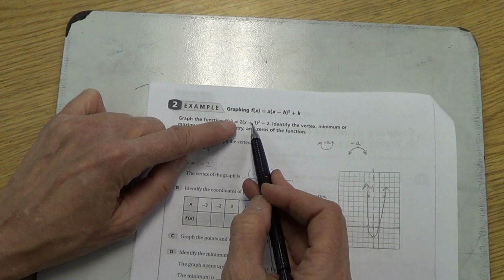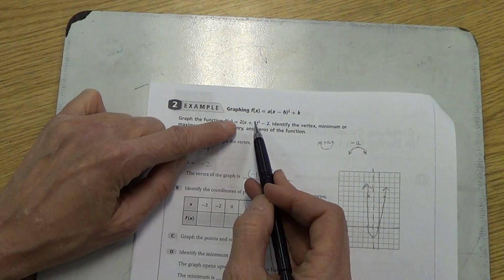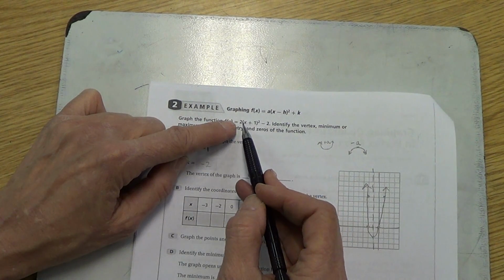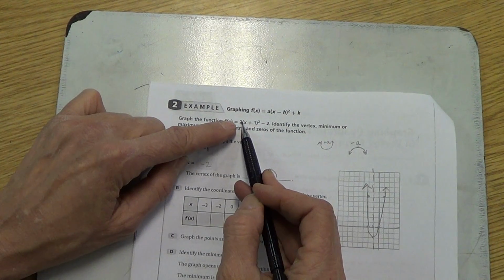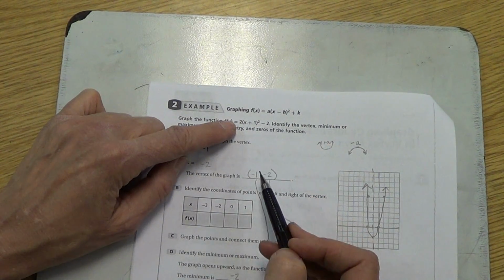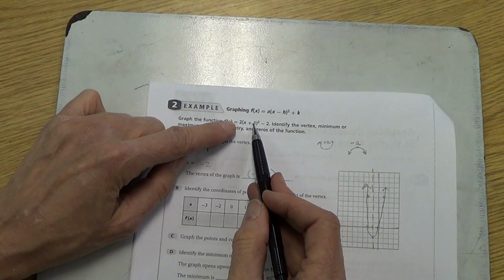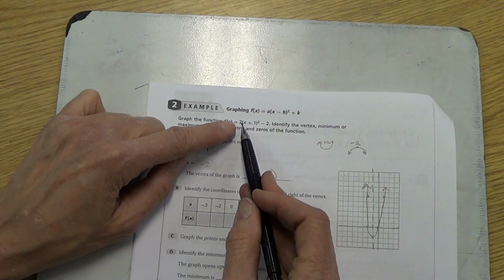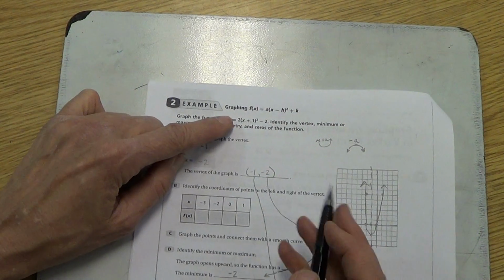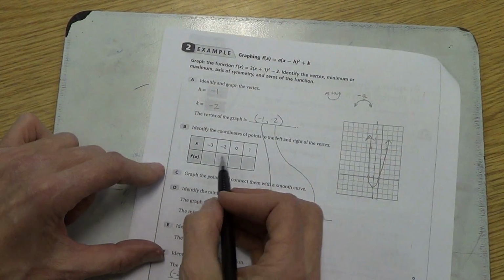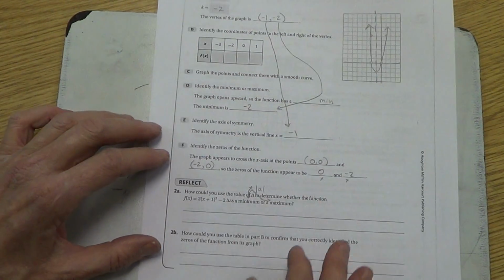-2 plus 1 would be -1. -1 squared is +1. +1 times 2 is 2. 2 minus 2 is 0. So that one works. 0 plus 1 is 1. 1 squared is 1. 1 times 2 is 2. Minus 2 is 0. So that one works. You should go ahead and fill this table out. Okay, next page.